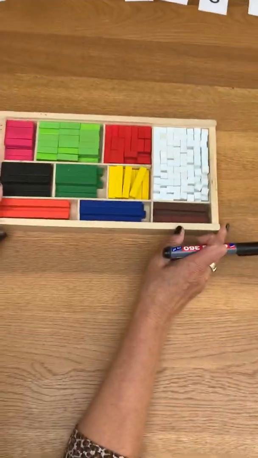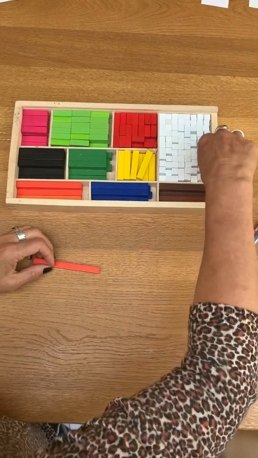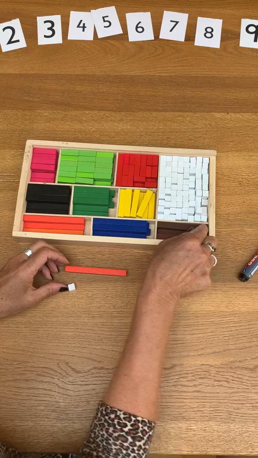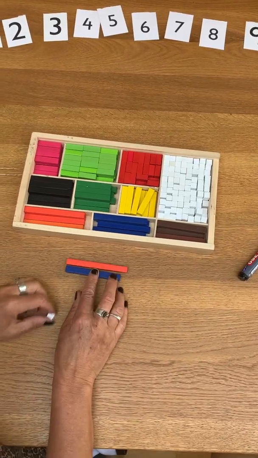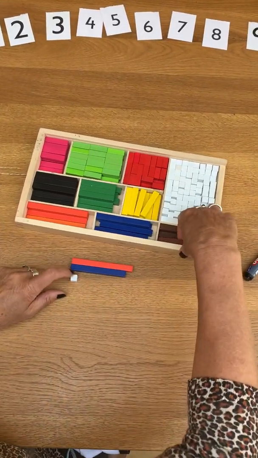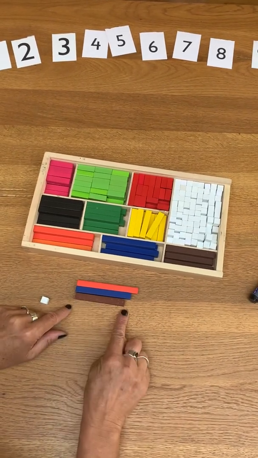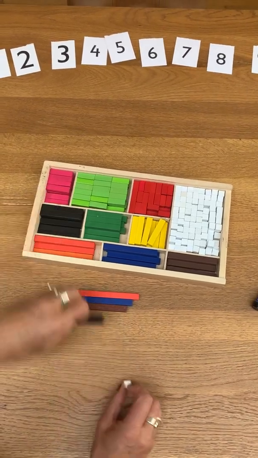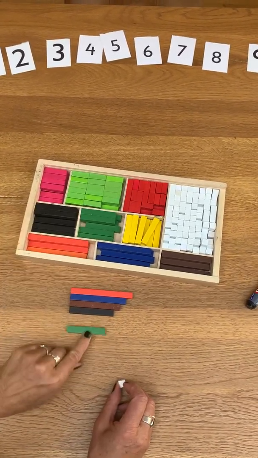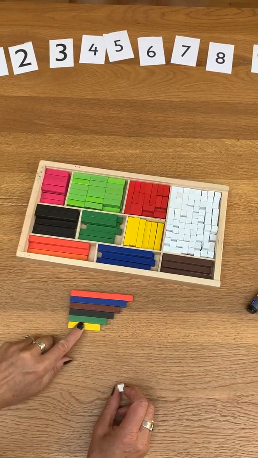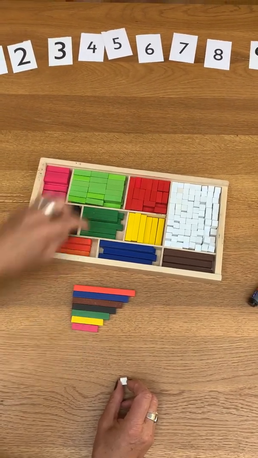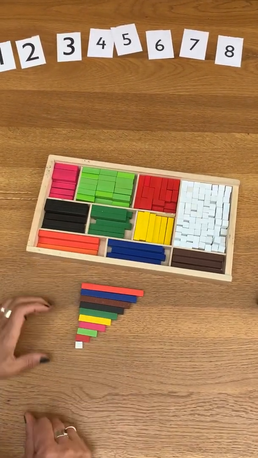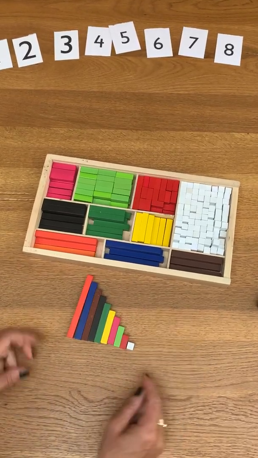Final example is using Cuisenaire. So we have different rods. 10 of the white make 1 orange. 9 of the white make 1 blue. 8 of the white make 1 of the tan. And then 7, 6, 5, 4, 3, 2, and then we have our 1. So we made a nice staircase with our Cuisenaire.